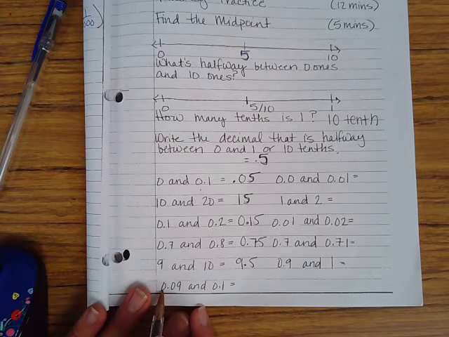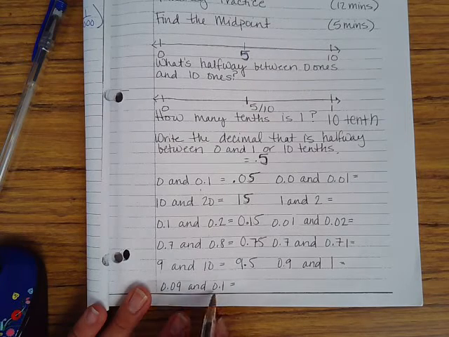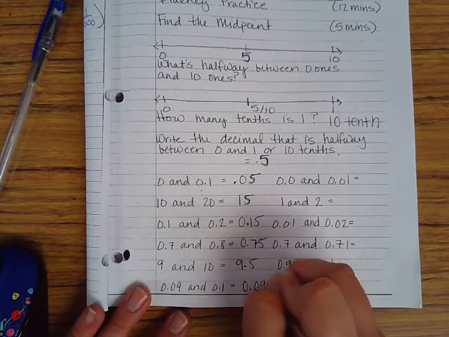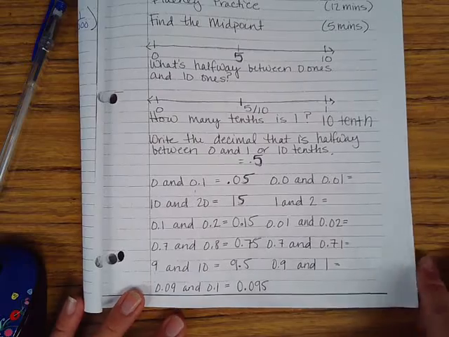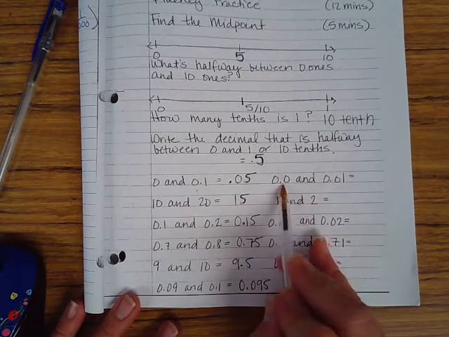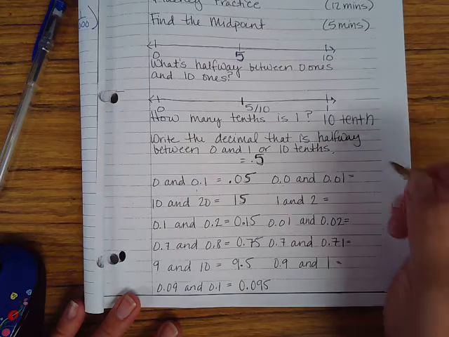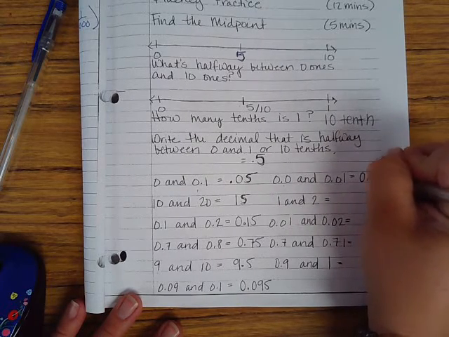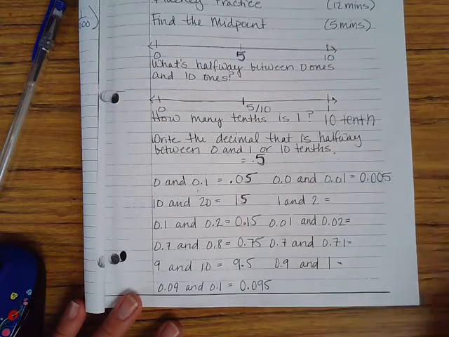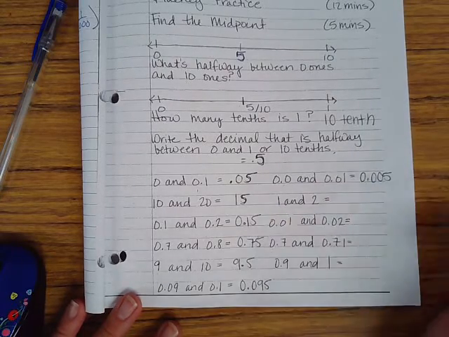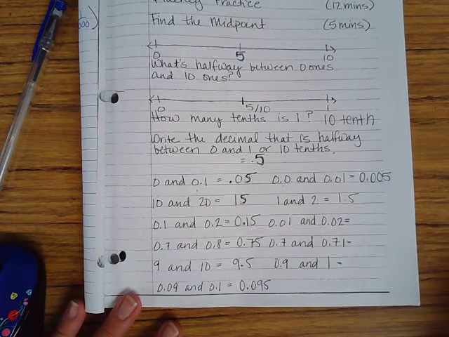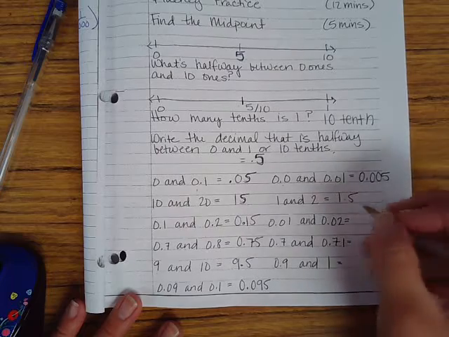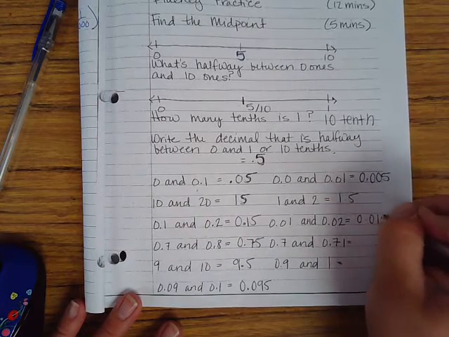The midpoint between 0.09 and 0.1, 0.095. The midpoint between 0.0 and 0.01 is 0.005. The midpoint between 1 and 2 is 1.5. The midpoint between 0.01 and 0.02 is 0.015.